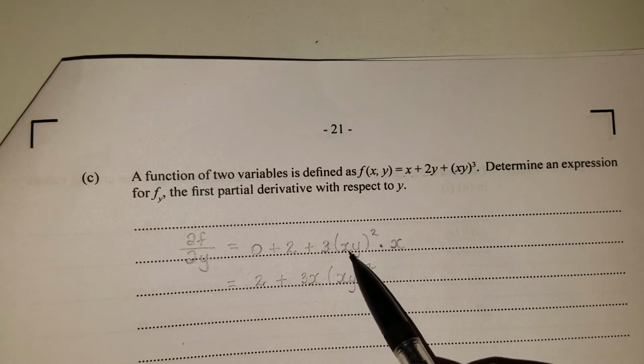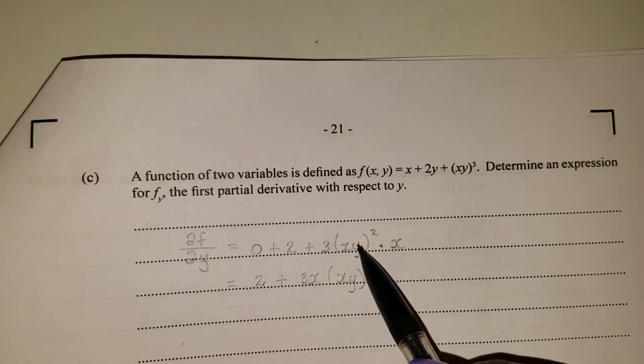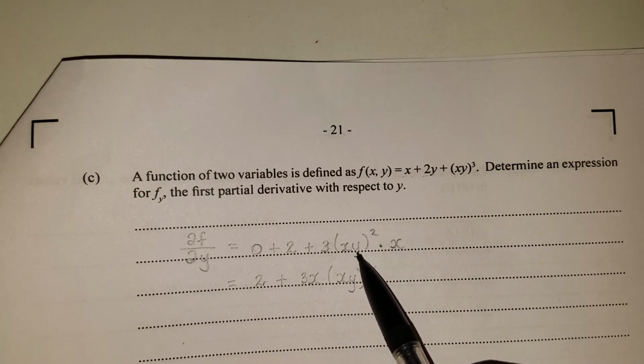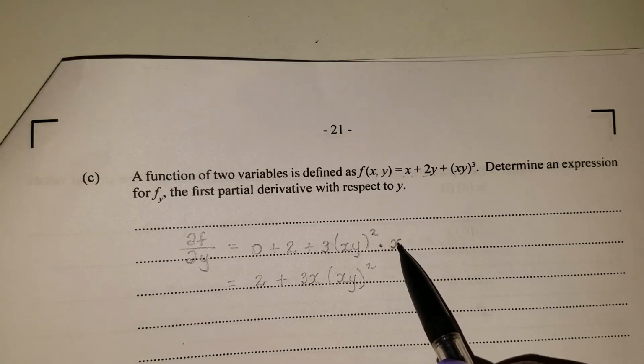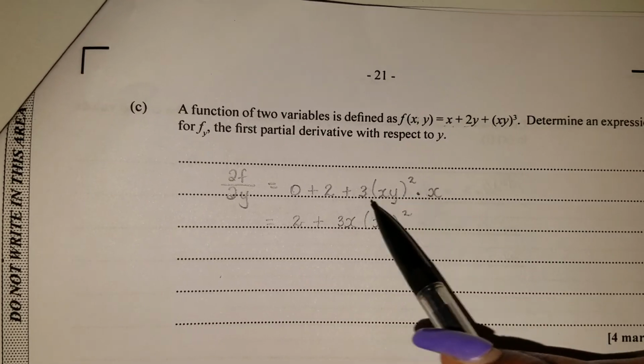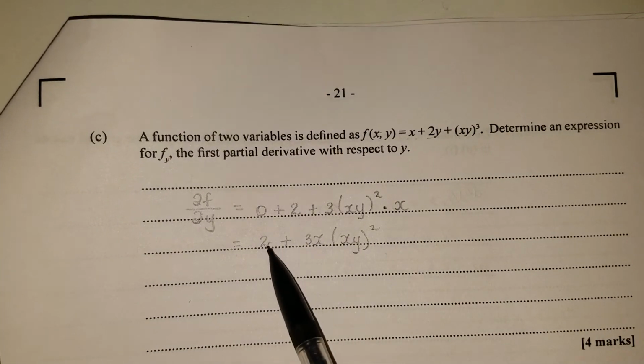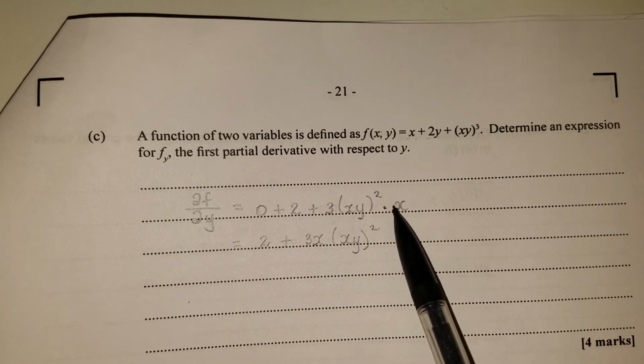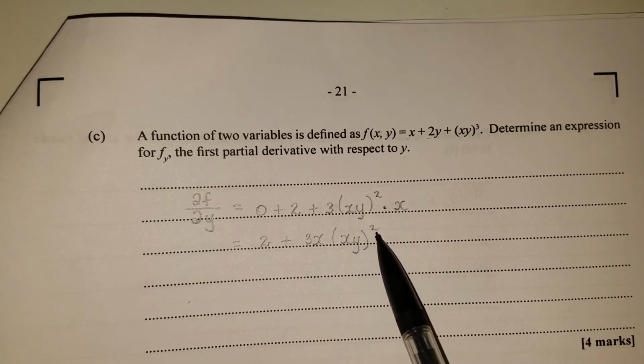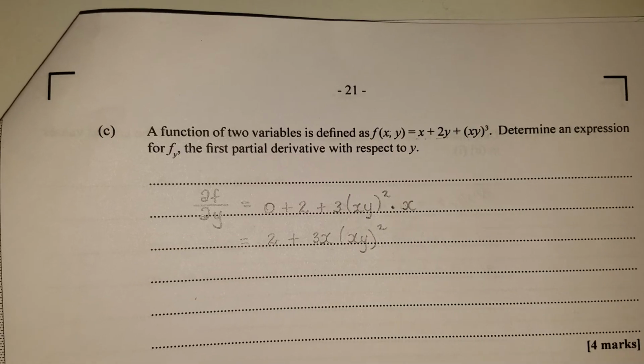And when we differentiate the bracket, find a partial derivative of the function with respect to y, we'll be differentiating this y to get 1, and so we're left with x. 1 times x, which is x. So simplified, our answer is 2 plus 3x times xy all raised to the power of 2.